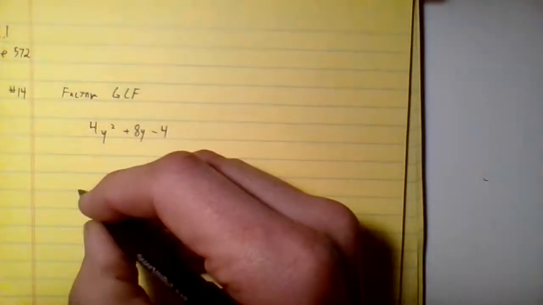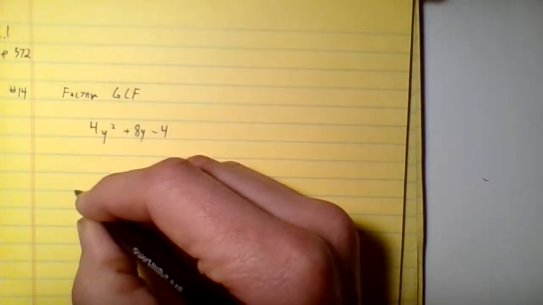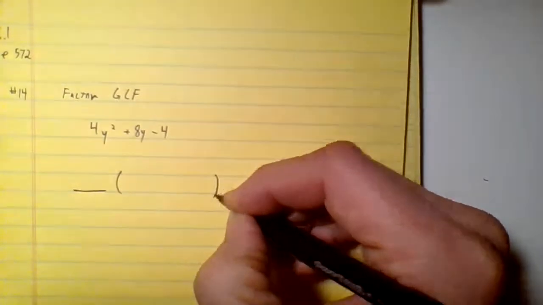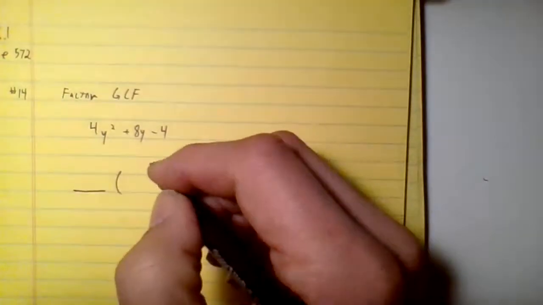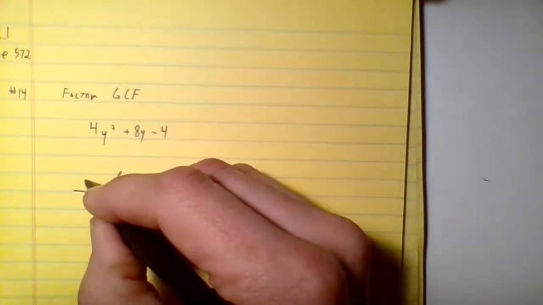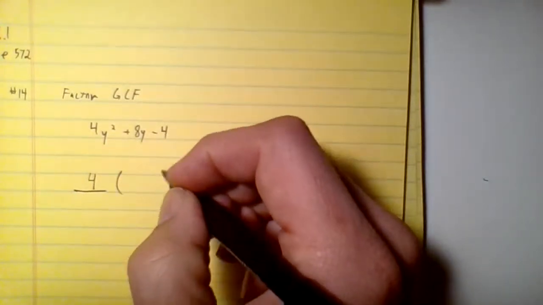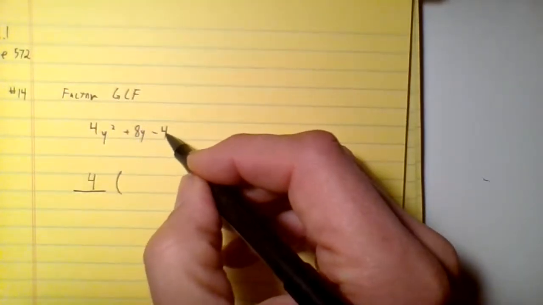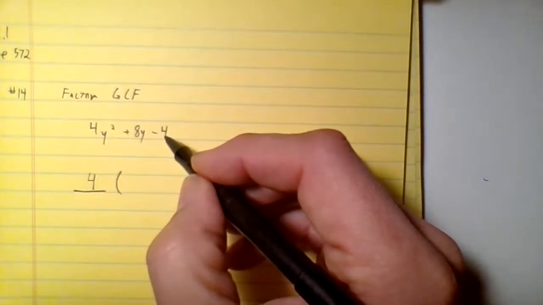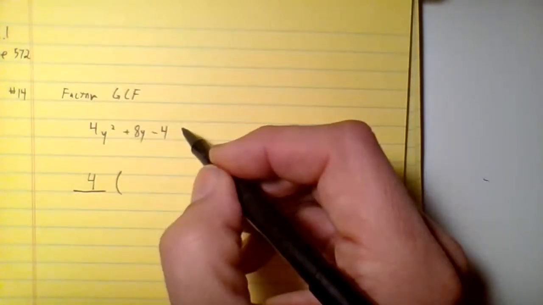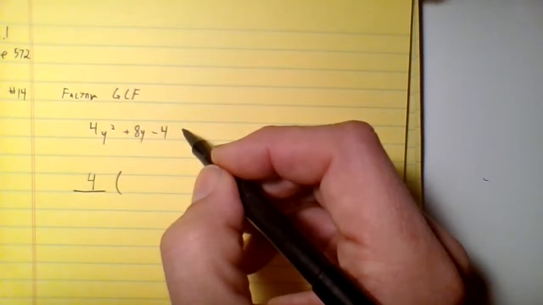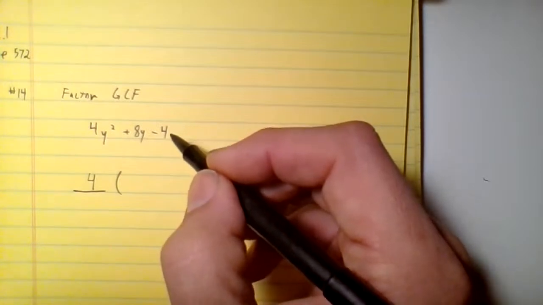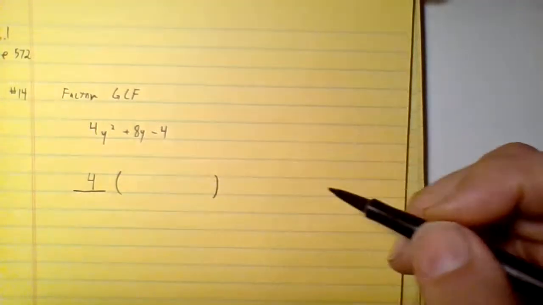So I'm trying to fill in really two things when you factor a GCF problem. I've got to figure out what the GCF is, because that goes out here. And then what's left when I divide it out. For the numbers, they're all divisible by 4, so I can take a 4 out. For the letter, the y squared, I got y. I got no y's in this one. It's just a number. So I don't have any y's in common because this term doesn't have any. So that's it. The GCF is just the number 4. That's the only thing I can take out.